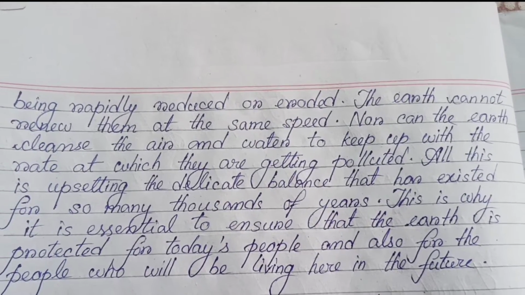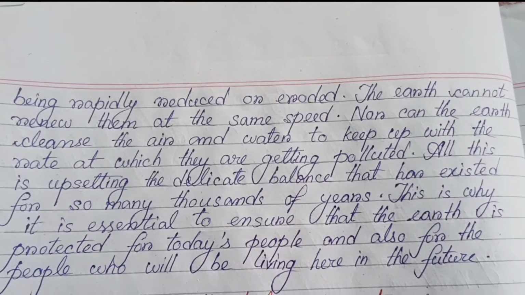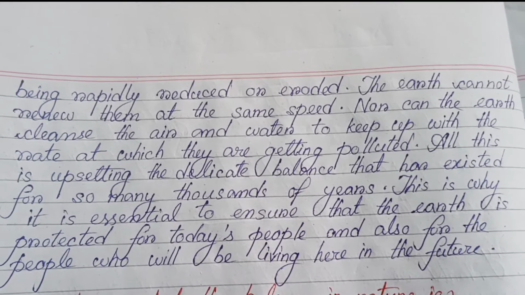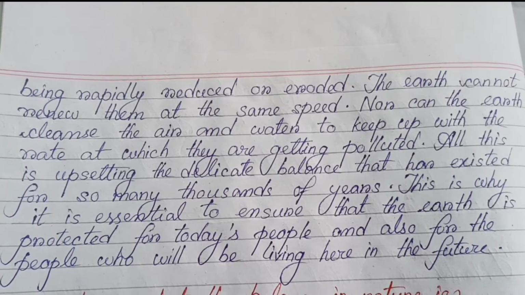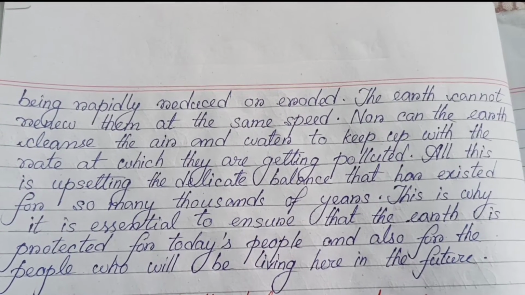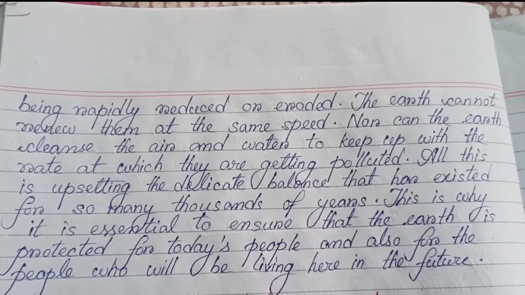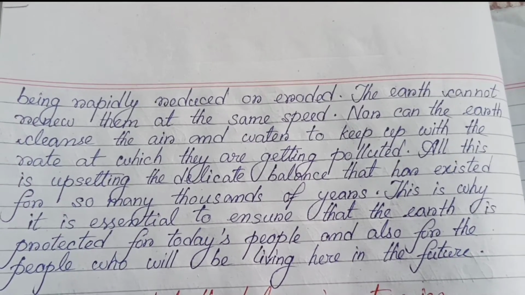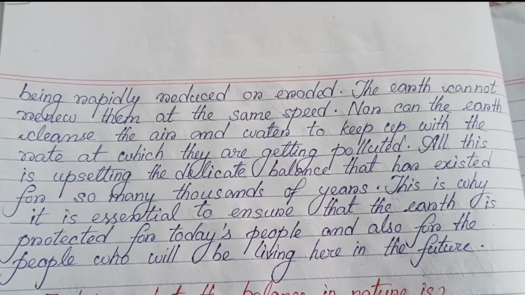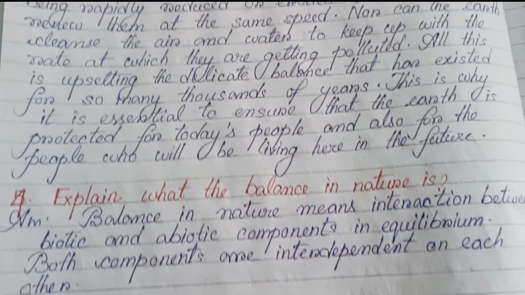The earth cannot renew them at the same speed, nor can the earth clean the air and water to keep up with the rate at which they are getting polluted. All this is upsetting the delicate balance that has existed for so many thousands of years. This is why it is essential to ensure that the earth is protected for today's people and also for the people who will be living here in the future.